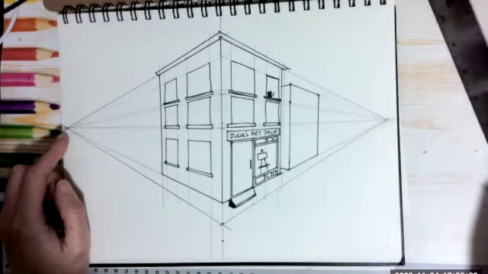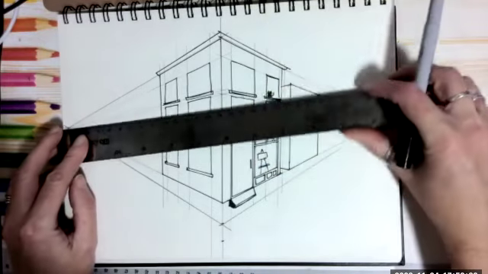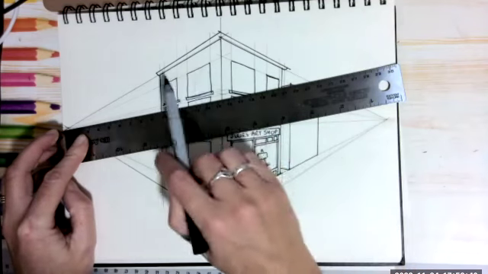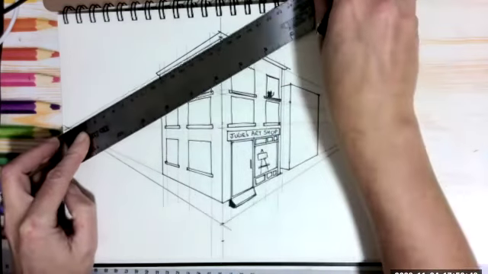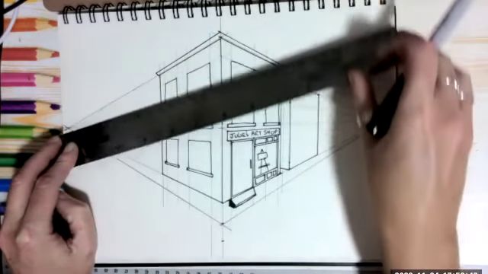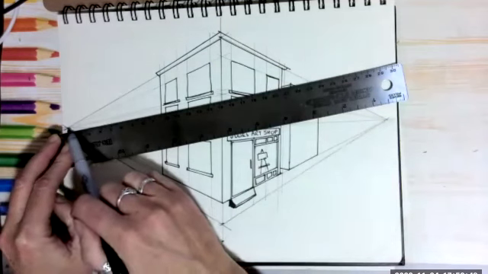Did you use that theory for the main building too? So this one, the sides, because this side is heading towards here. So this side is the same vanishing point.